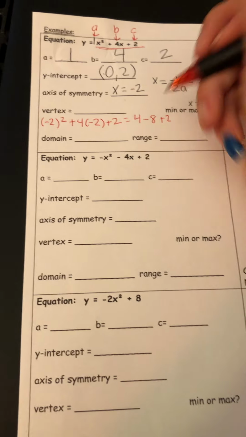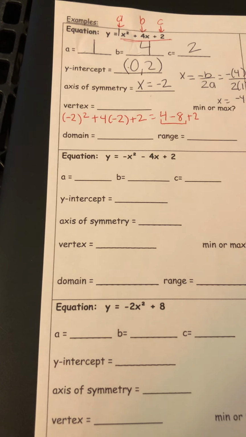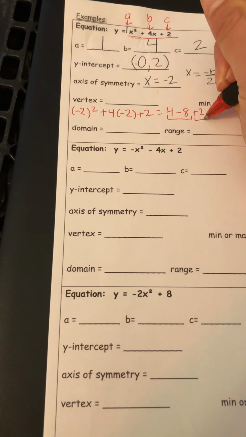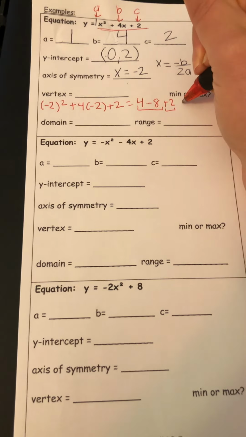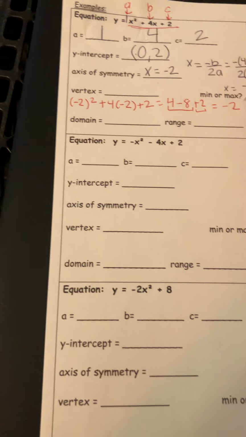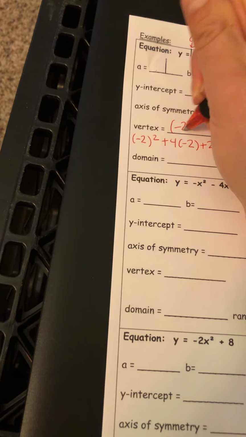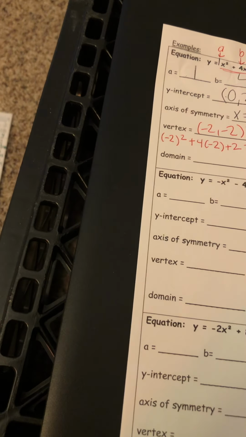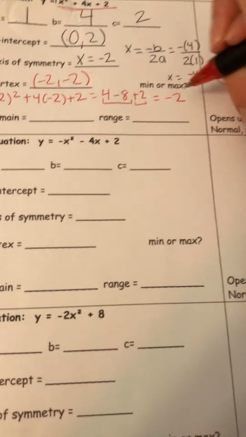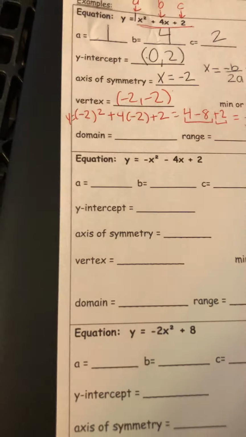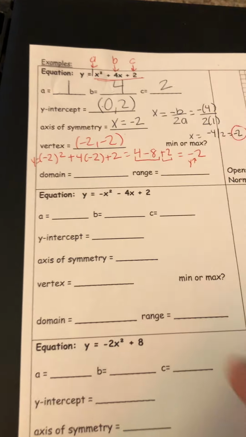Order of operations, I'm going to work left to right. Okay, 4 minus 8 is -4. -4 plus 2 is -2. So that means my vertex is at (-2, -2). This would be my y value for the vertex. Okay, so this would be y equals, just like it was up here.